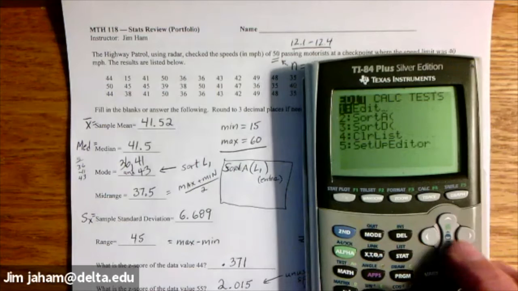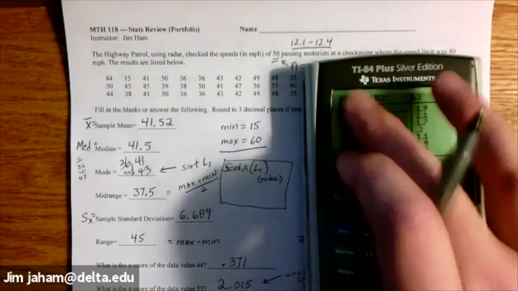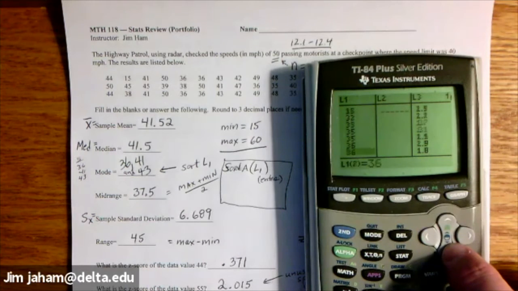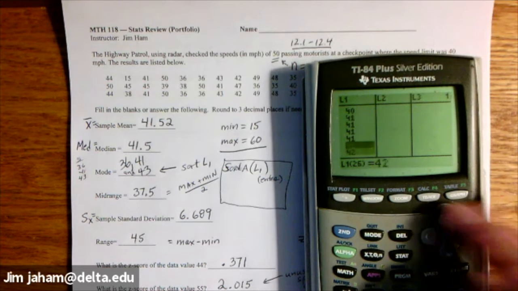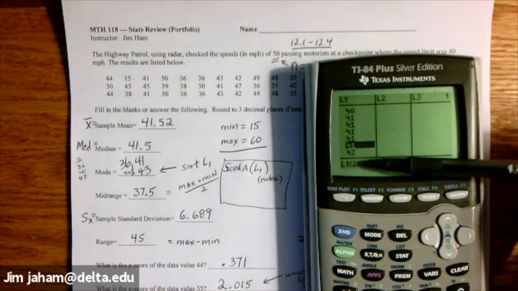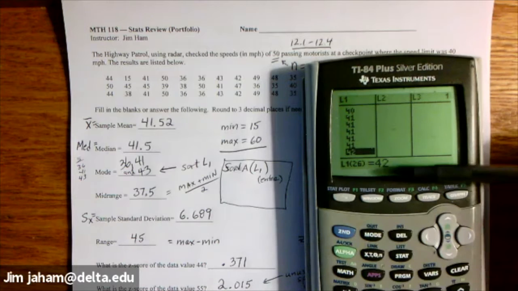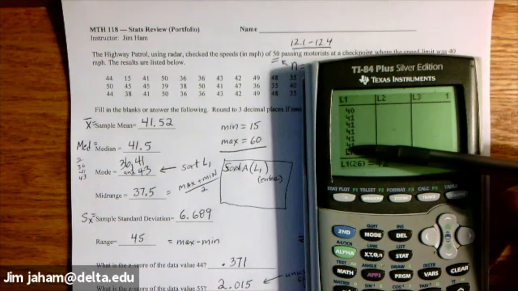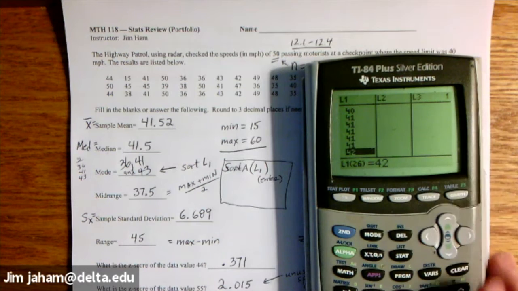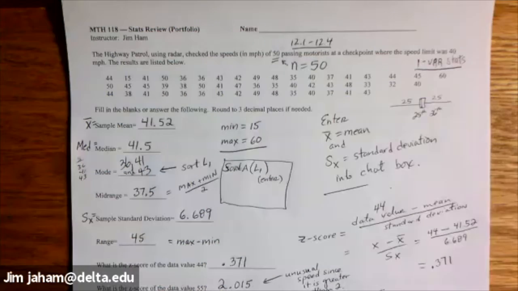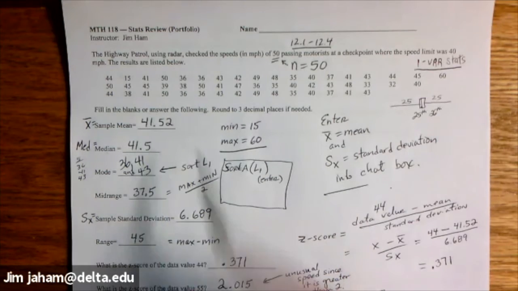So let me just kind of show you that. I did sort this list. So if we go down to the 25th and 26th data value, the 25th data value is 41, and the 26th data value is 42. And the number right between those, the midpoint of those, would be 41.5. And that is indeed what the median is.